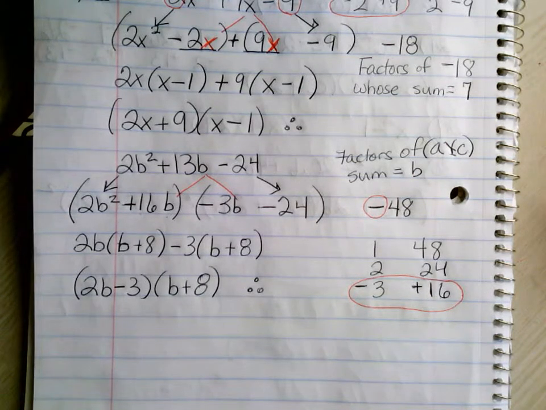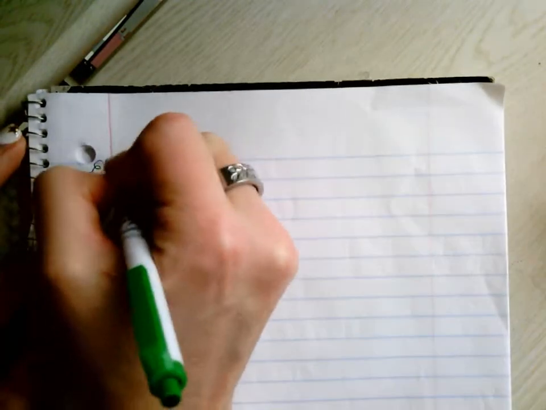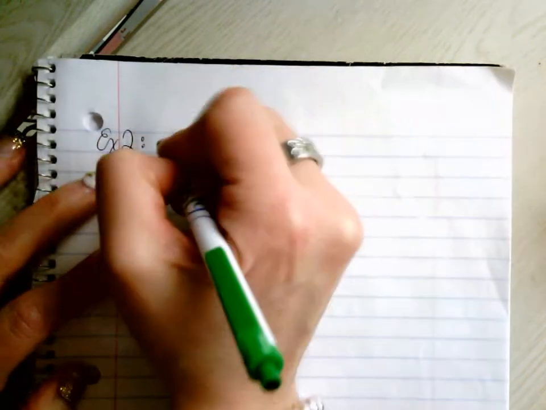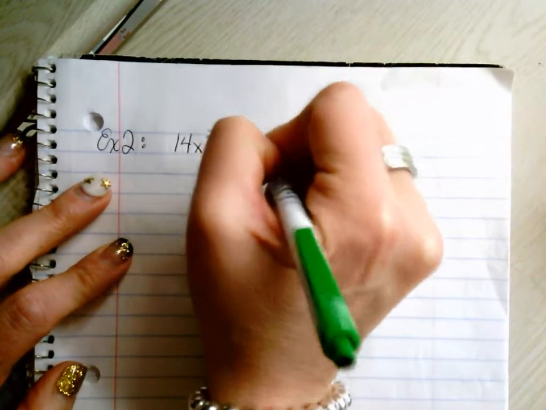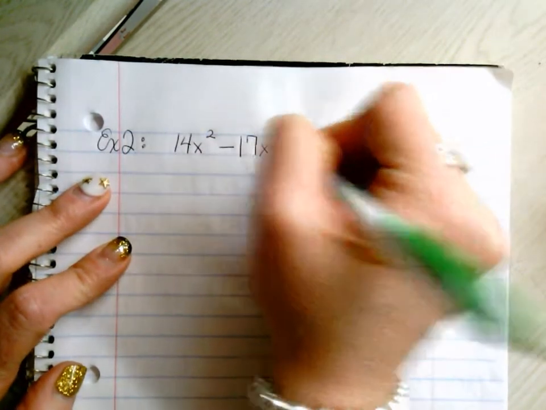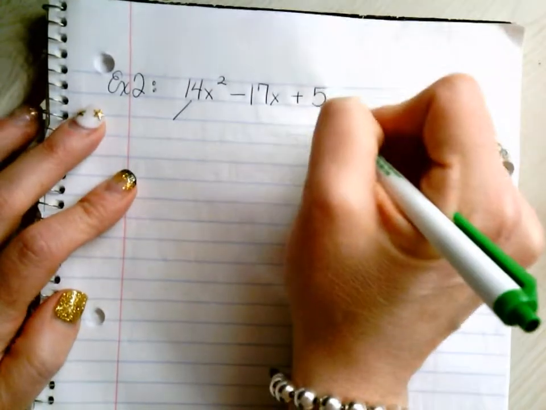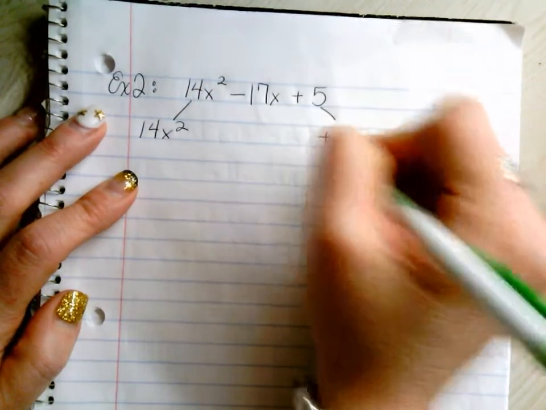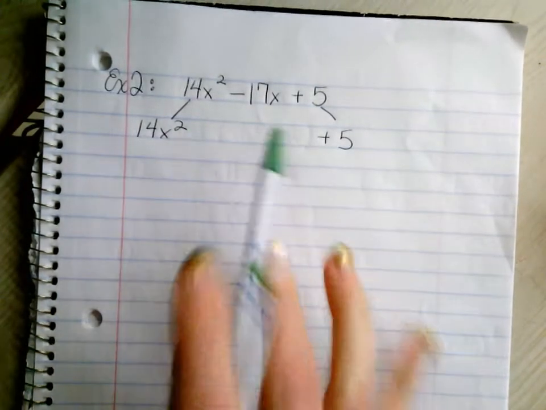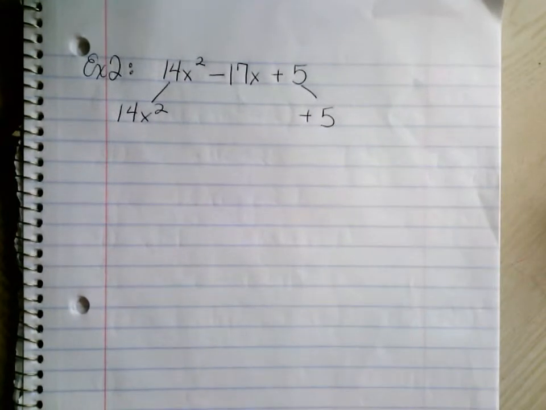Example 2. It gets a little trickier, but the technique remains the same. You're just doing a lot less work than they're having you do. Example 2. I'm giving you the book example, then I'll give you another one. 14x squared minus 17x plus 5. First step, 14x squared, positive 5. Separate them because you know you're going to have some stuff going in the center.